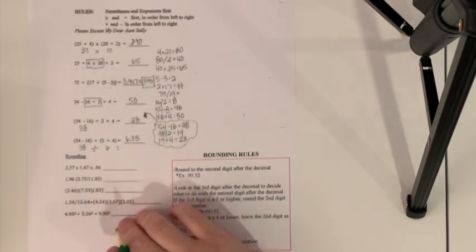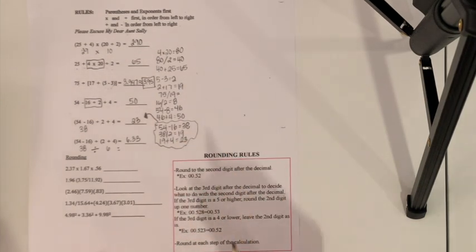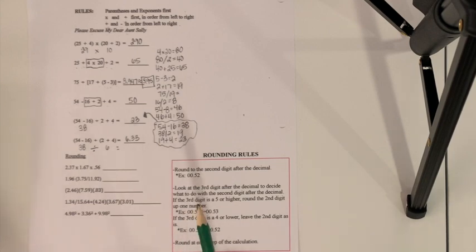Okay, and then we can do the rounding portion down here. And so this is just multiplication, and we're just going to go left to right. We remember that we are rounding to the second digit after the decimal. We look at the third digit to decide what to do with the second. And really important here is round at each step of the calculation, which will require you to input part of the equation, get your answer, clear it out, write your rounded answer down, put your rounded answer back into the calculator, and then continue calculating through the problem. So make sure that you do that, otherwise your answers will be different than the answers that are in Canvas, and so you won't get credit on them if you don't round correctly.